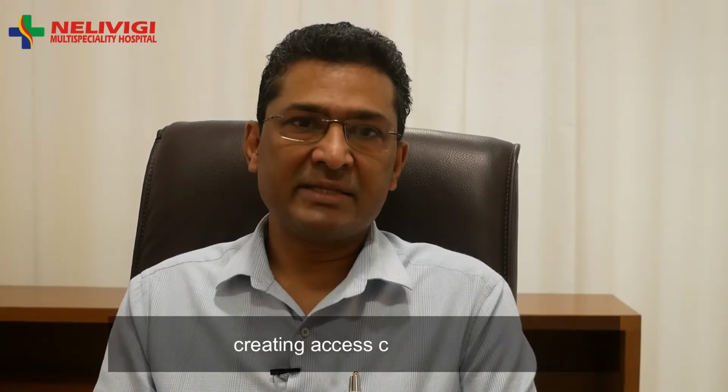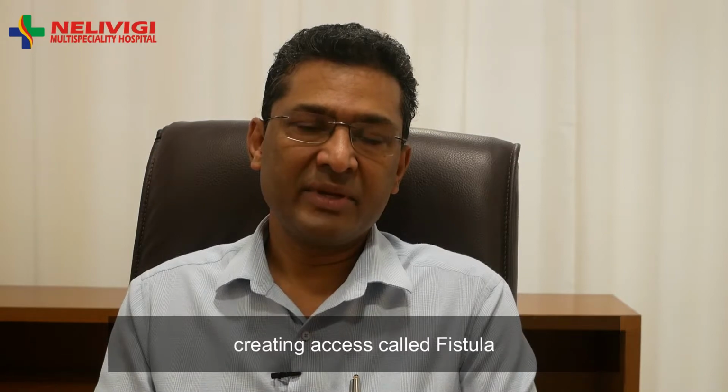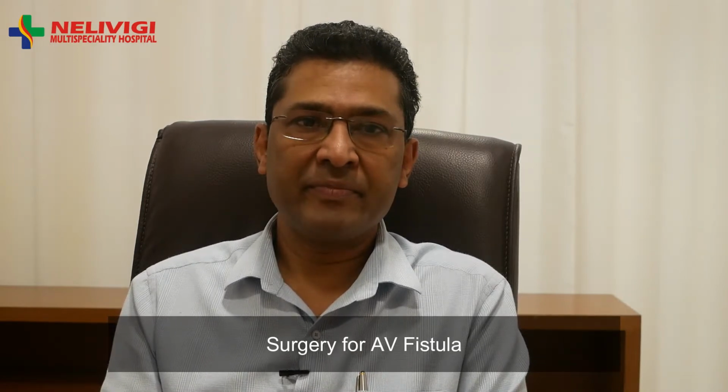The second way in which the blood can be circulated from the patient to the machine is by creating access called fistulas. In a fistula, the artery and the vein, either in the wrist or in the cubital fossa, that is between the forearm and the arm, are joined together by a surgical procedure. This surgical procedure is called surgery for AV fistula.